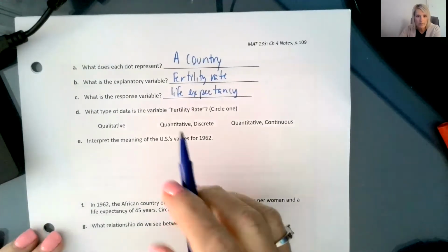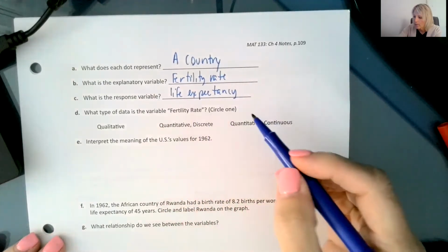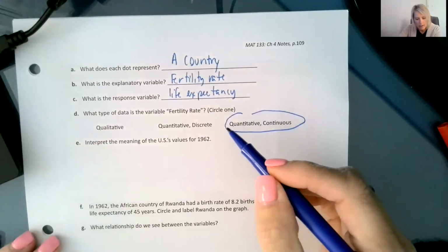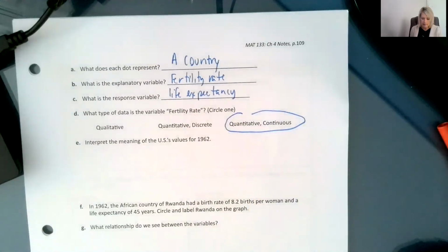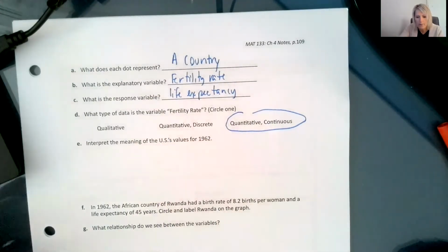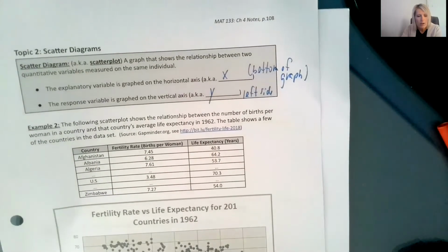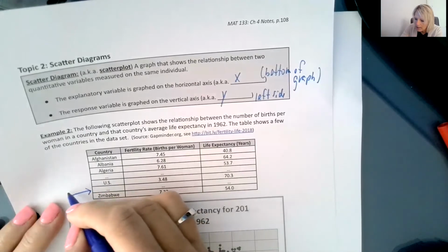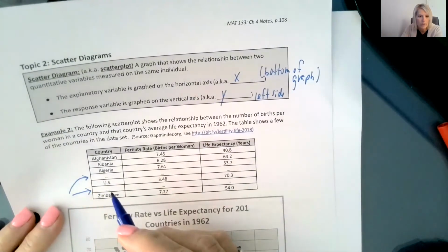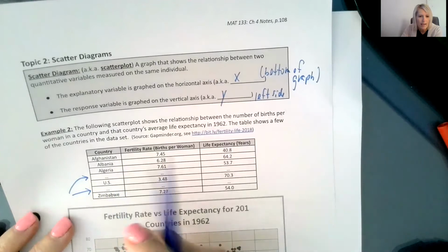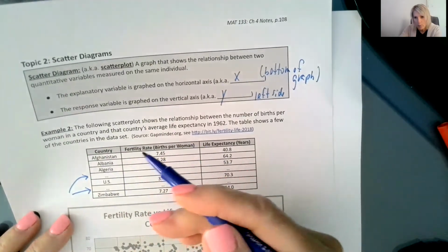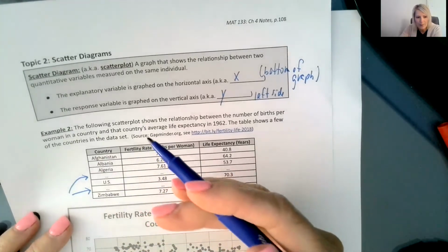What type of data is the variable fertility rate? So I already mentioned that they're both considered quantitative continuous because they've been averaged. Interpret the meaning of the US's values in 1962. So we're going to go back to the table. Notice in the table, this is important too, you'll notice this sometimes in the chapter review worksheets that you're working on. There's this ellipsis. And what that tells us is that there's data in between here we can't see, and you don't need it because I'm going to give you everything that you need.